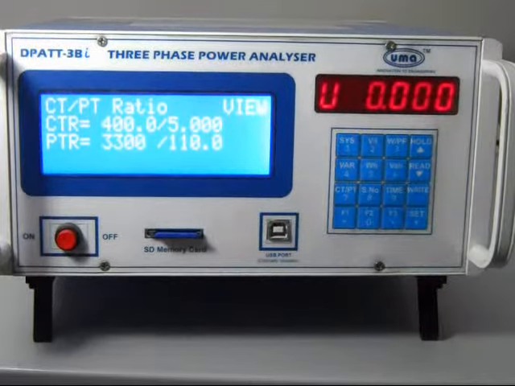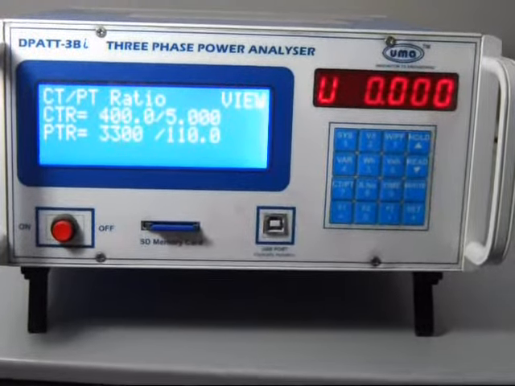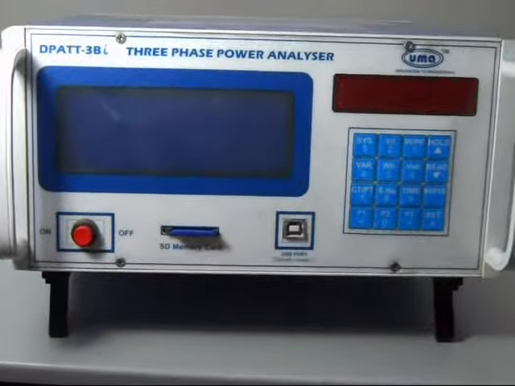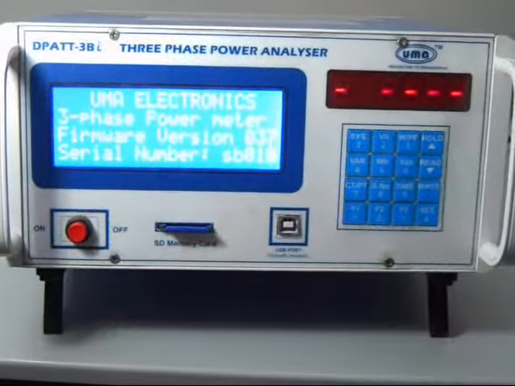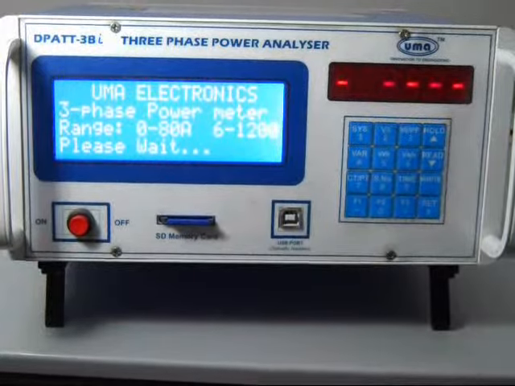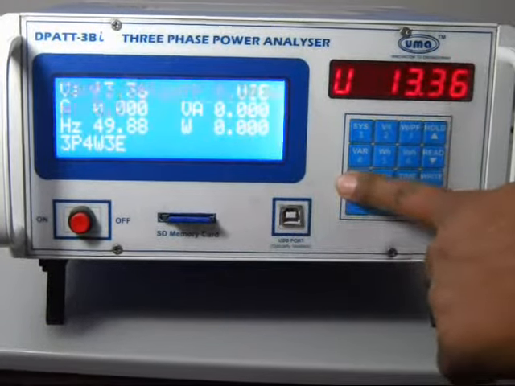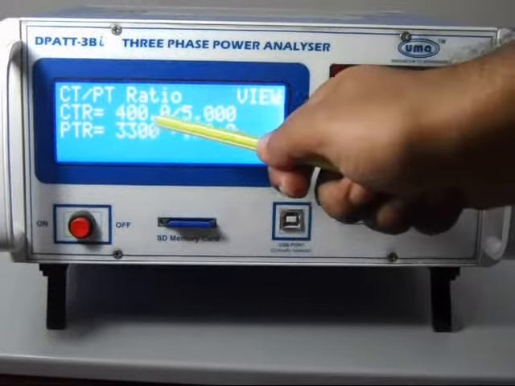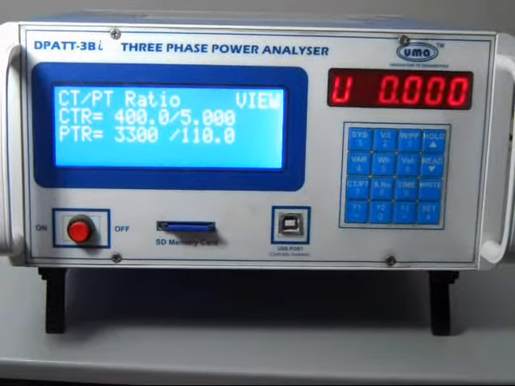All the settings will be saved in the internal memory of this instrument. So if we switch off the instrument and then switch it on again, our previous setting will be retained. So here it is showing the CT ratio as 400 by 5 as we have previously set.